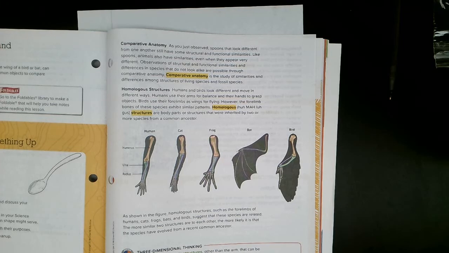So anyway, animals also have similarities, even when they appear very different. Observations of structural and functional similarities and differences in species that do not look alike are possible through comparative anatomy. Comparative anatomy is the study of similarities and differences among structures of living species and fossil species.